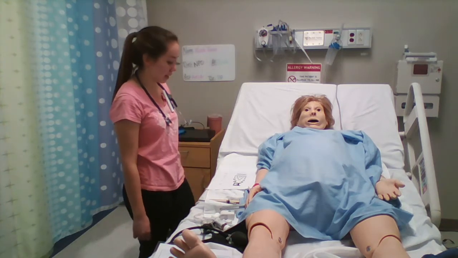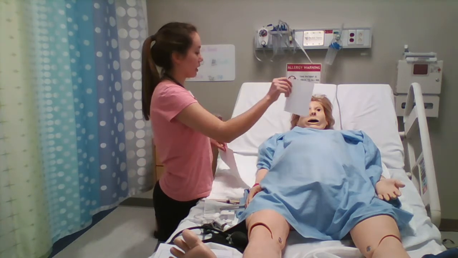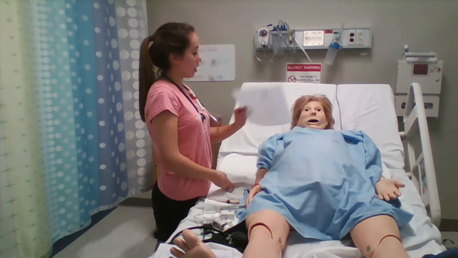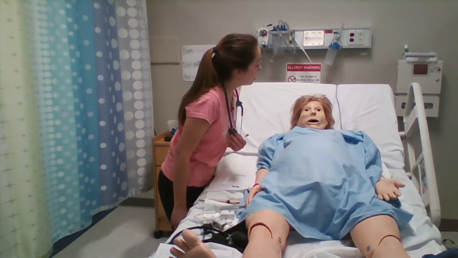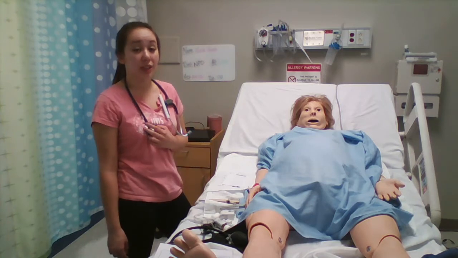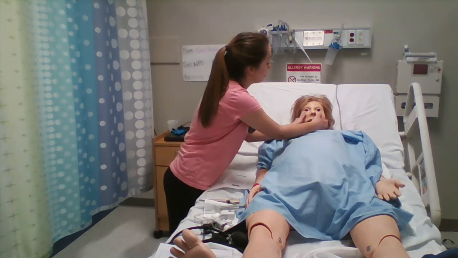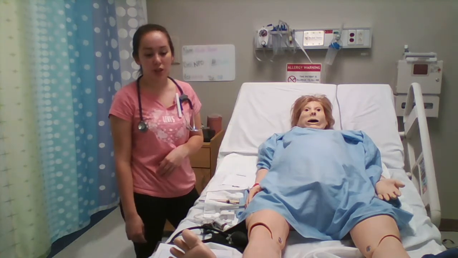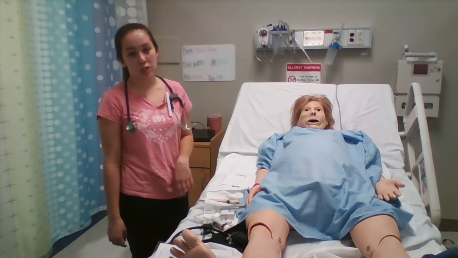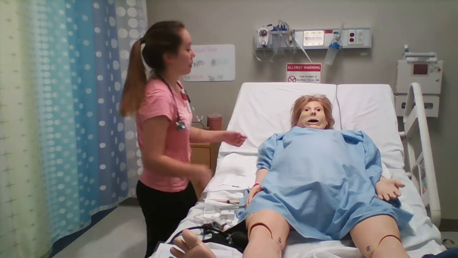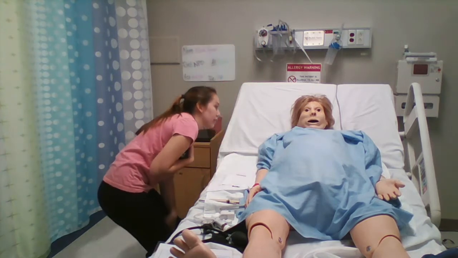Then for eyes, I will assess near and peripheral vision with the Jaeger and Snellen chart. I will inspect eyebrows for color, distribution, underlying skin, and symmetry. Inspect eyelids and eyelashes for blinking, closure, color, position, and symmetry. And then inspect the conjunctiva and sclera for color and clarity, and the cornea for transparency.